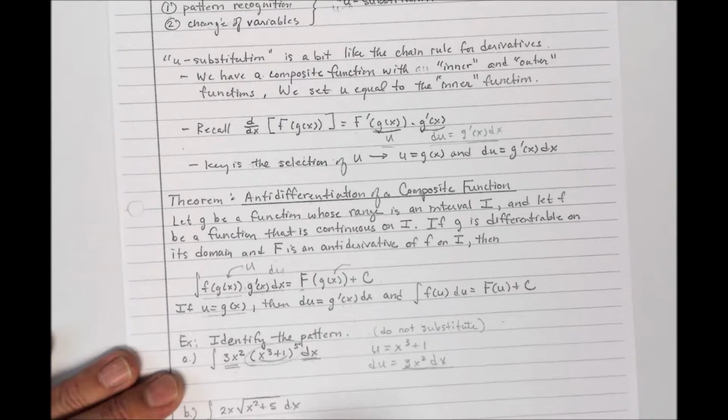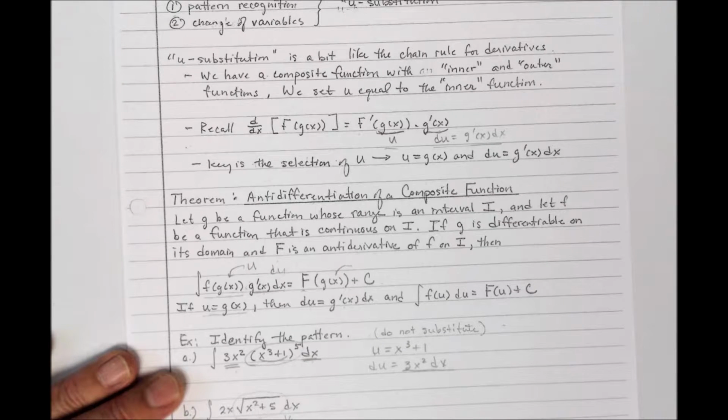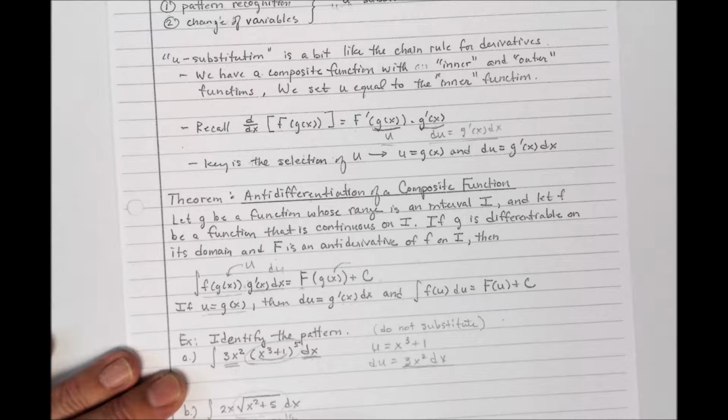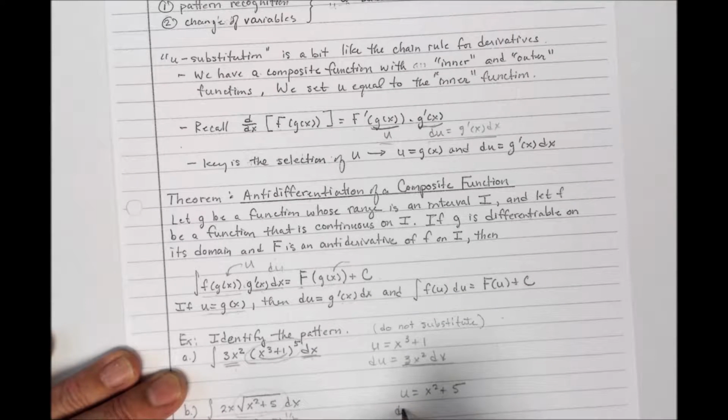This guy here, as you can see, is the main part of my integrand because it's my composite function. This is the same as x squared plus 5 to the 1/2 power. So I'm going to let this part right here, x squared plus 5, the inside, be my u. So that means that my du would be the derivative of this, 2x dx.